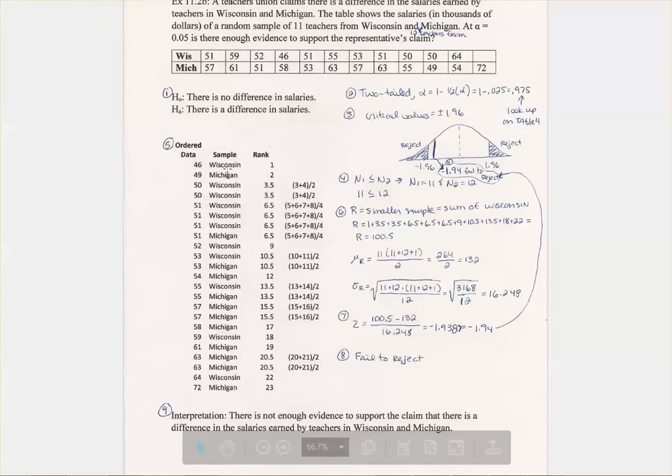The rank is going to be similar to what we did in the previous problem, where you literally go to the first one, and that's number 1, second one's number 2. Okay, so now we're at 3, and 3 and 4 are the same number. So what we do, we add 3 and 4, divide by 2 to get 3.5.